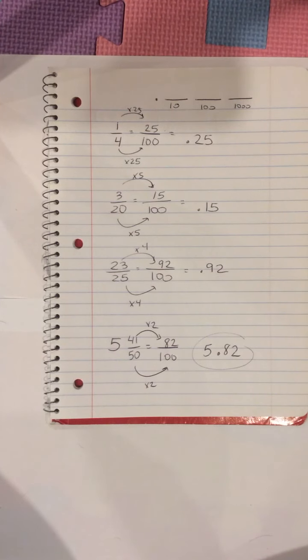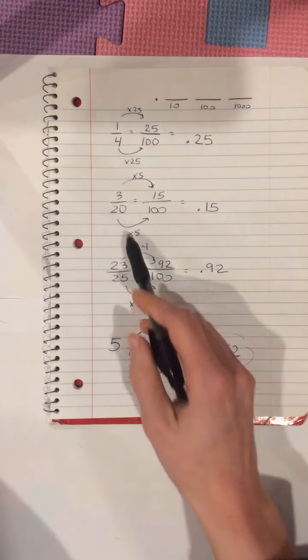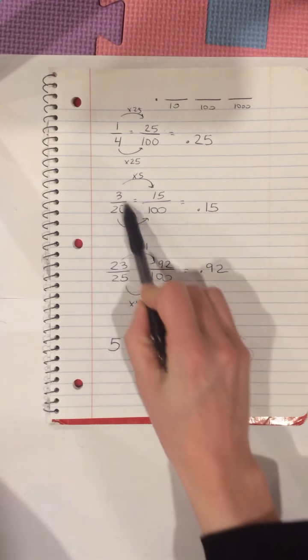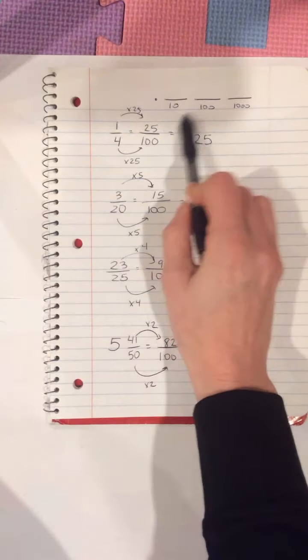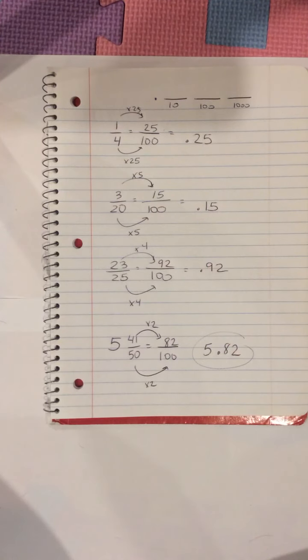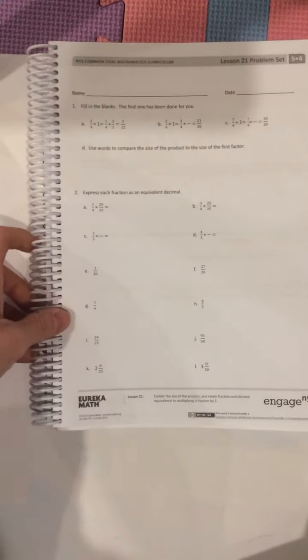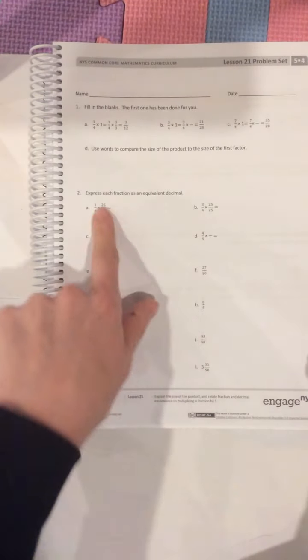Alright, so pretty simple today, turning fractions into decimals using the denominator, making equivalent fractions of tenths, hundredths, or thousandths as a denominator. Alright, please check back to our daily lesson plan so you can see which problems you're doing. It's page 322, number 2, all of the examples. I can show you quickly since I have my book right here. It's these right here. You're going to do all of these examples, including A and B.